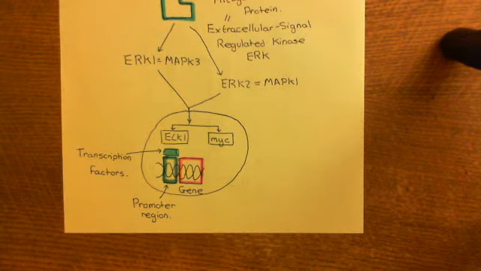Or you can have repressors, which will decrease the affinity of the promoter region for the RNA polymerase, and therefore you'll get less mRNA being produced, and therefore less protein being produced. So transcription factors, by altering the affinity of the promoter region for RNA polymerase, can alter the expression of the downstream gene.